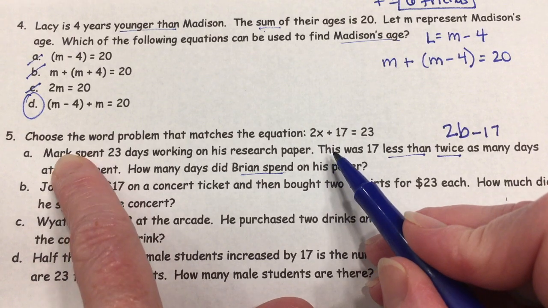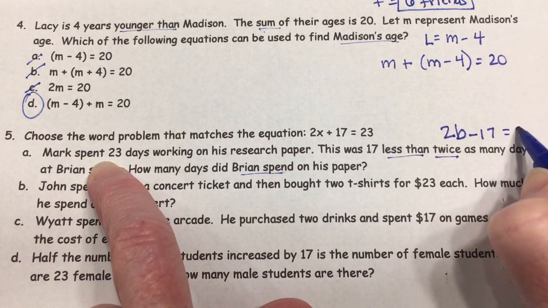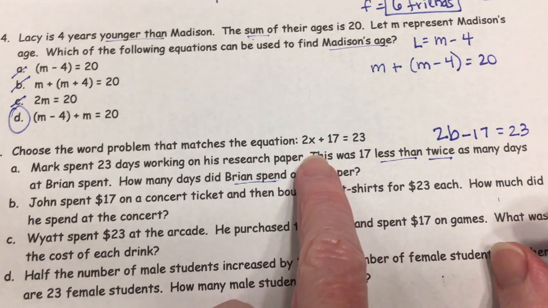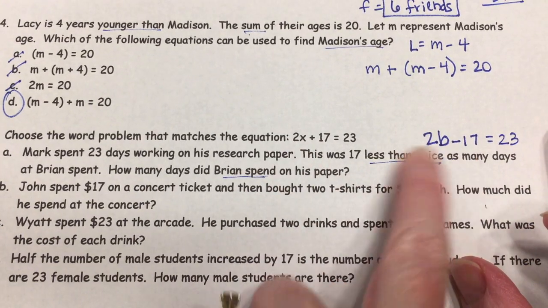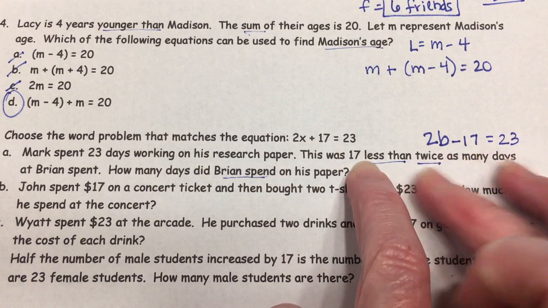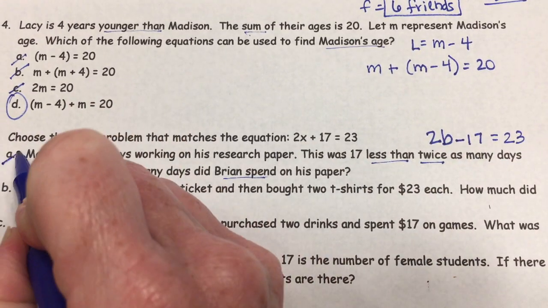This is referring back to what Mark had done, so 23 days. All right, so is this the same as this? Well, it's similar, except that I have minus 17 and this is plus 17. Less than is definitely subtraction, so I know I didn't make a mistake, so it's not A.